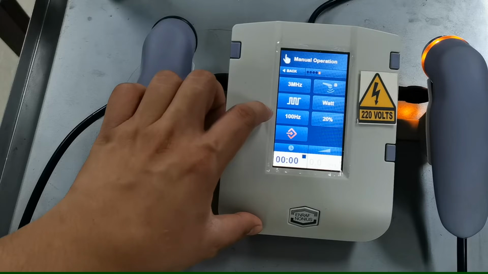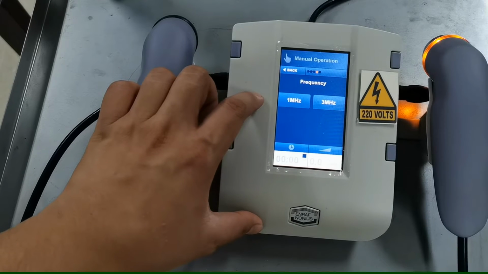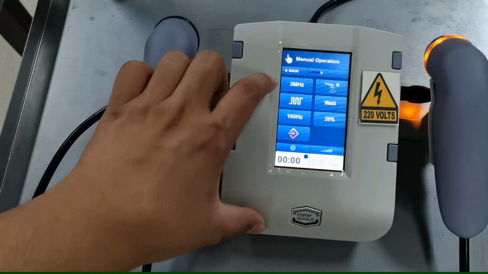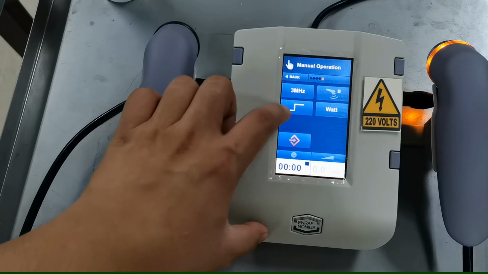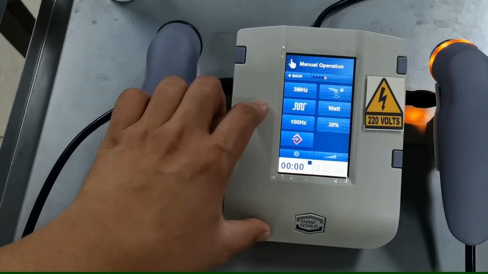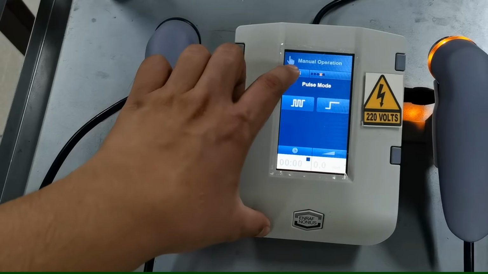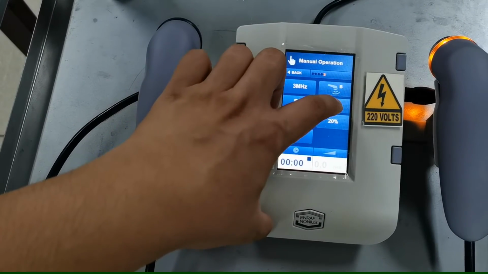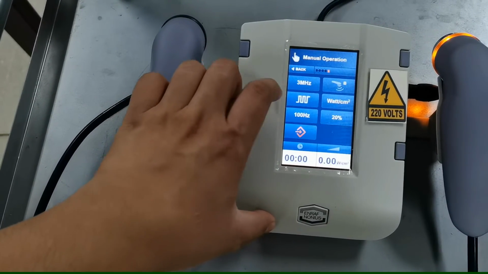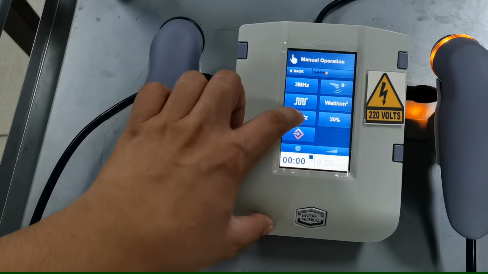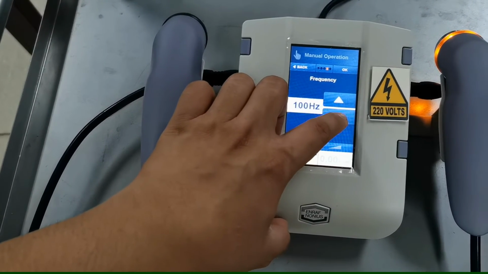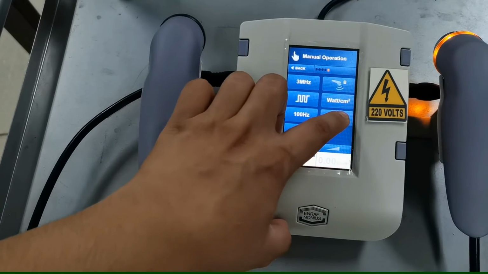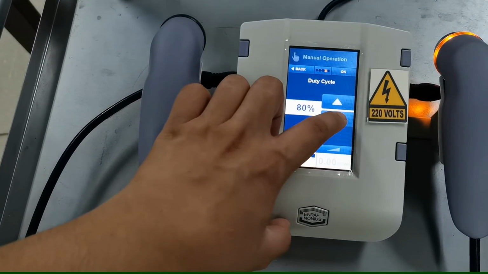So we have here the frequency, if it's pulse or continuous. The intensity. This would be the frequency. And this would be the duty cycle.